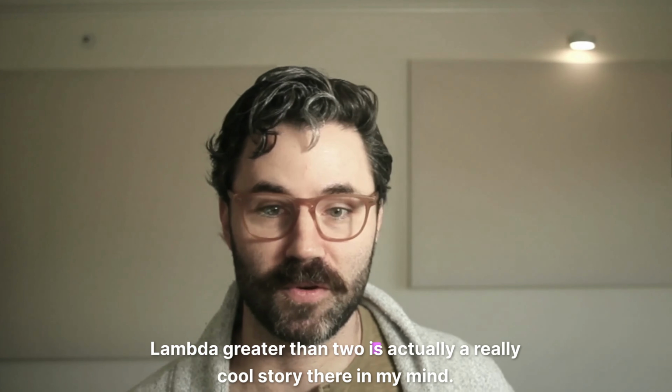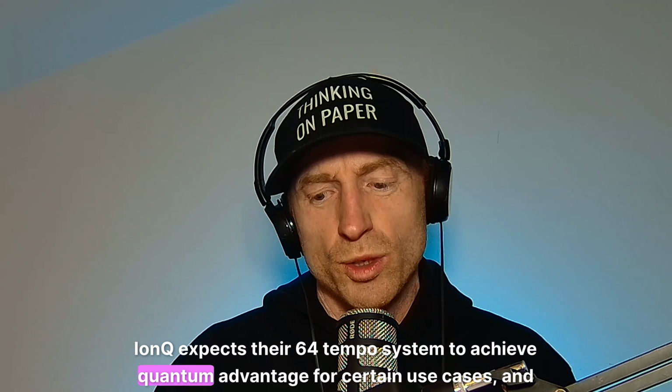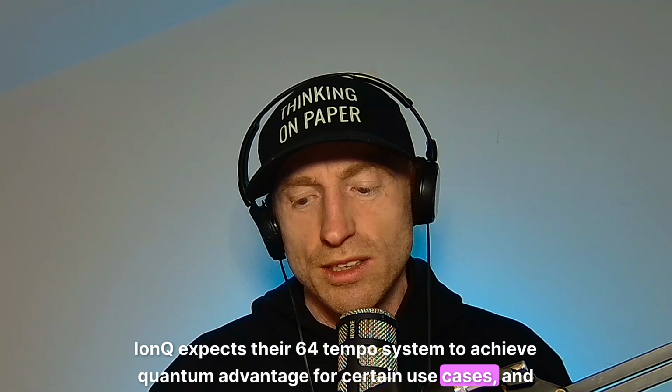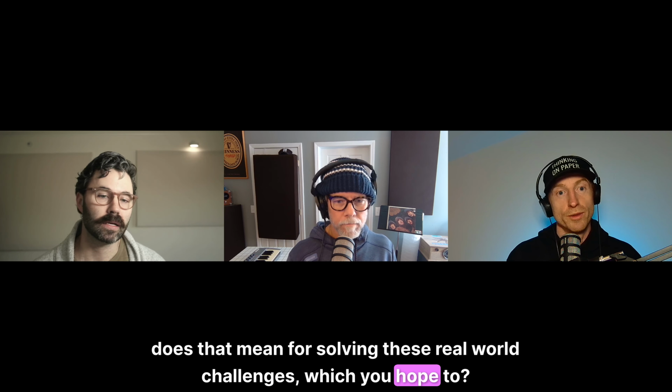Can I just read it? I don't know if this is correct, so please correct me. I found this: IonQ expects their 64 tempo system to achieve quantum advantage for certain use cases, and they also anticipate reaching 99.999% success in logical 2-qubit gate fidelity by the end of this year. Are both of those correct? And if they are, what does that mean for solving these real world challenges?